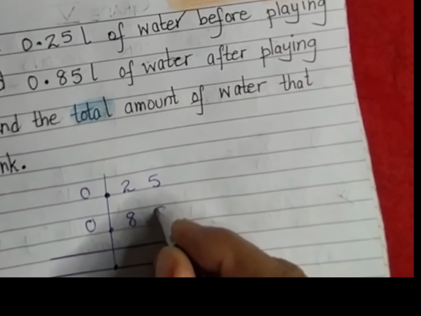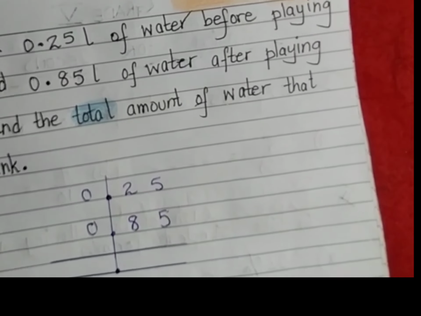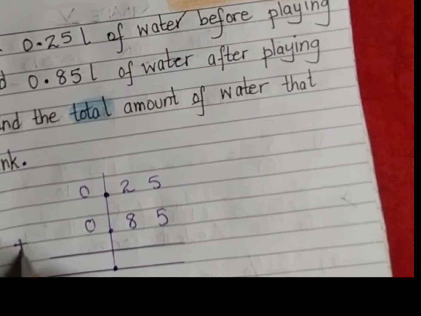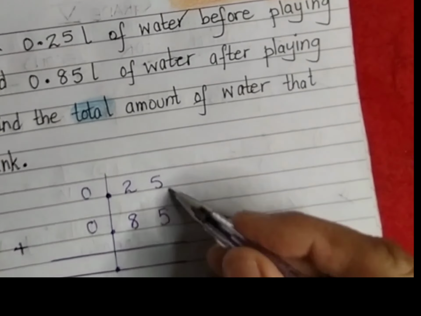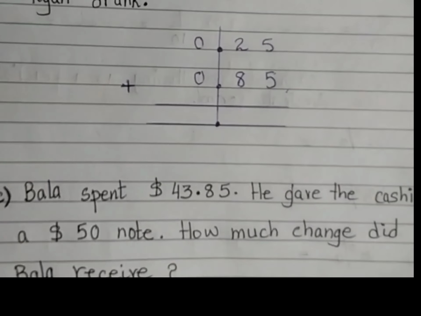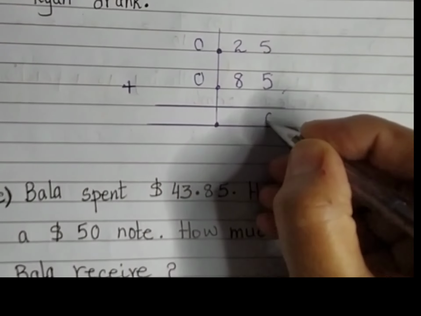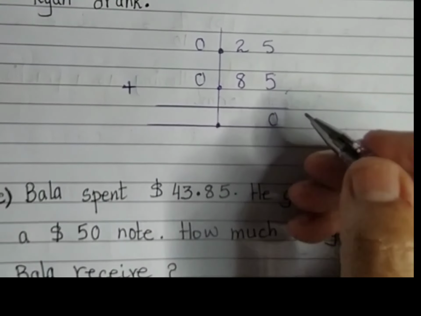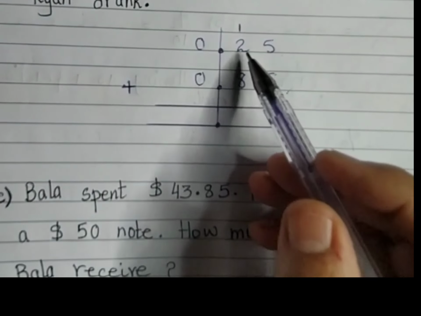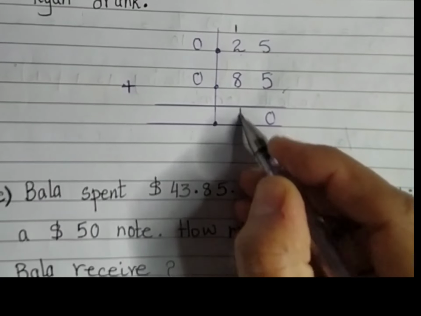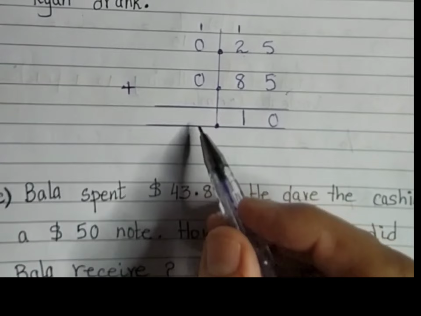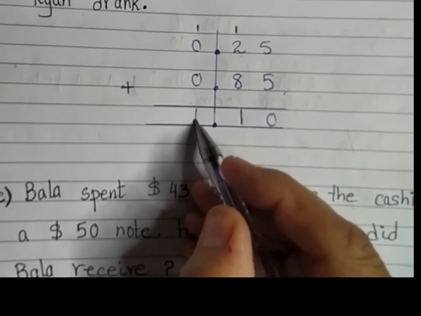So simple, because it's an addition sum. I have written the bigger number down. That doesn't make any difference because we're just going to add it up. 5 plus 5 is giving us what, children? It is giving us 10. So I'm going to write down 0, and 1 goes up. 8 plus 2 is 10, plus 1 is 11. And then again you get this 1 up. 1 plus 0 is going to give us a 1.